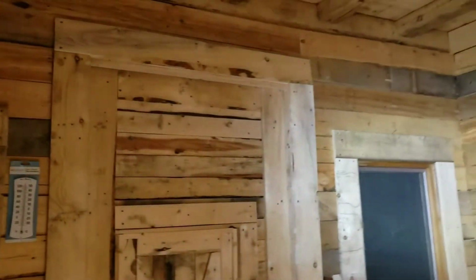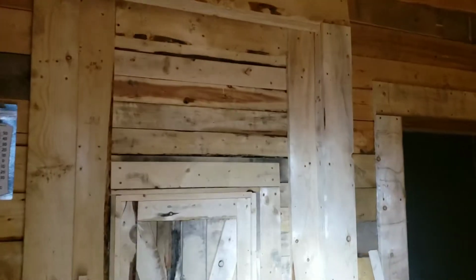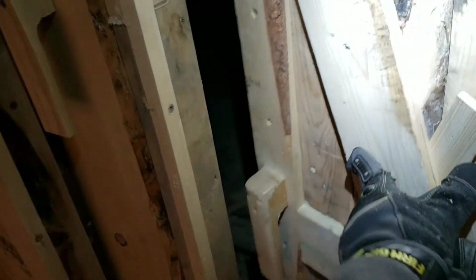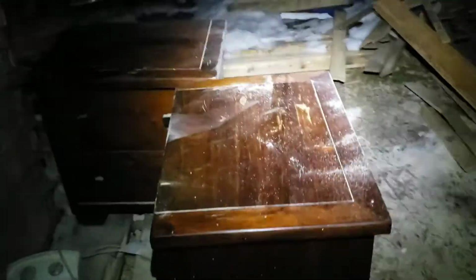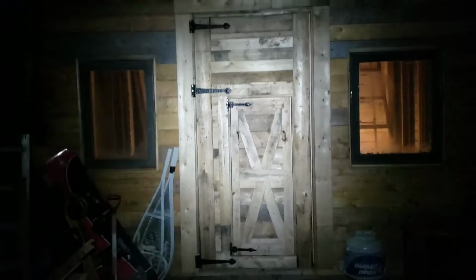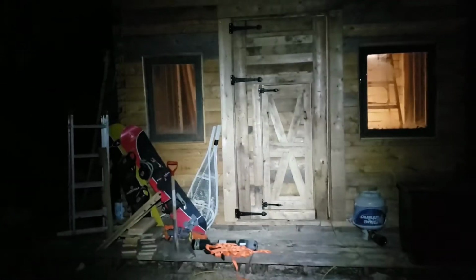And we'll go ahead and walk out and get you a view from there in at night. Got some projects there. So that door stays pretty well by itself. I've got the snowshoes there I'm going to mount.